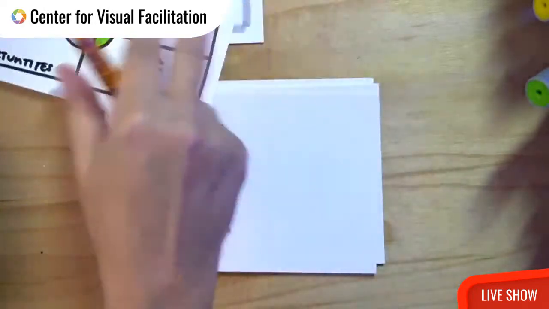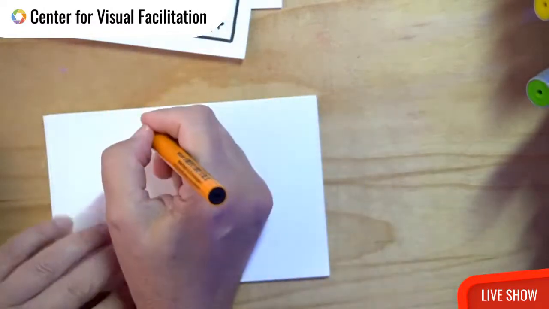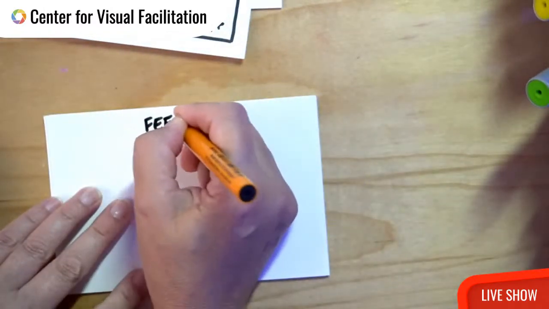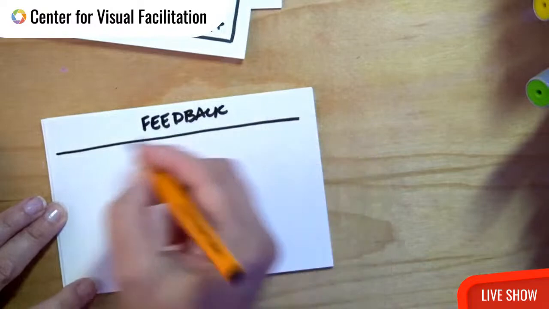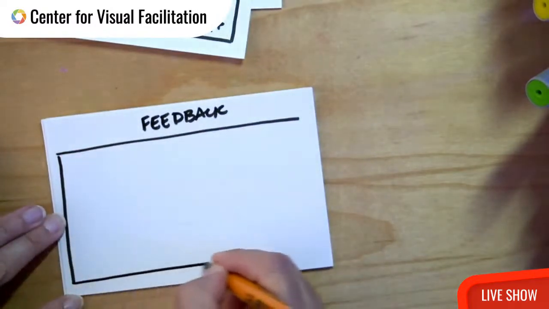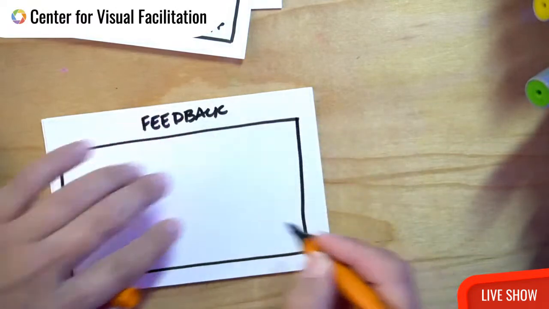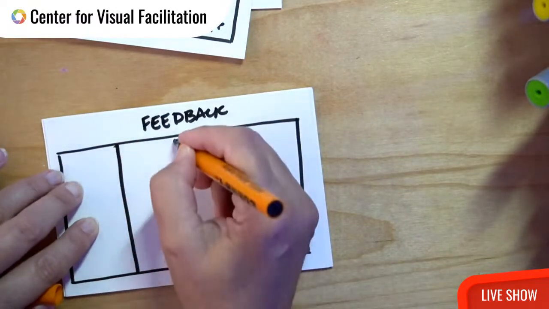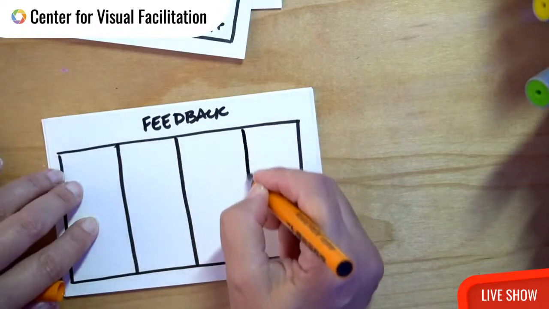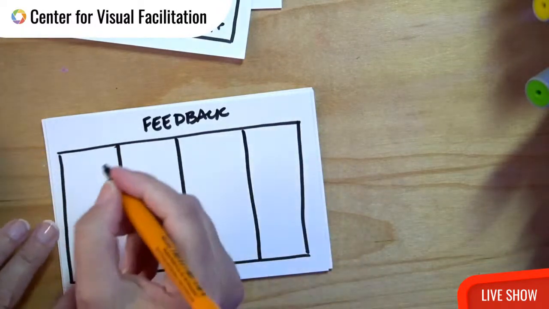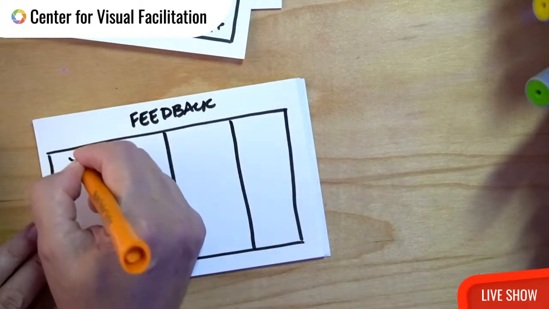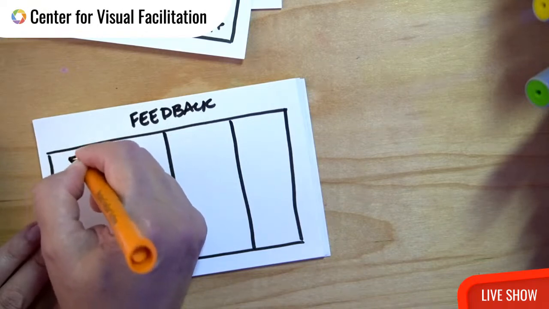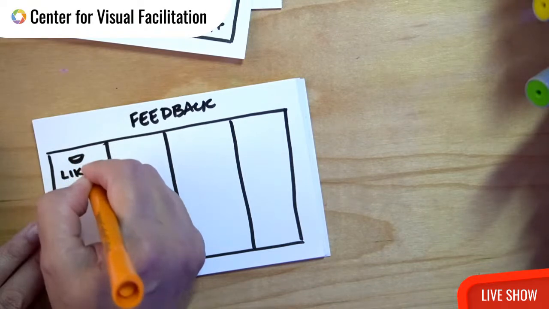So feedback, whenever we look at feedback, we're going to be looking at a couple of different things. And there's a few ways that you can do a feedback wall. So a feedback wall, again, you can do it as a matrix, but I'm going to shake this up just a little bit. And we're going to do it in columns. So feedback, we can sit there and we can say, what are the things that we like? So I'm going to add like a little smiley face, right? So we're going to say, what are the things that we like?